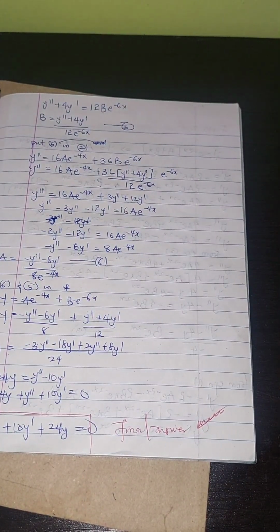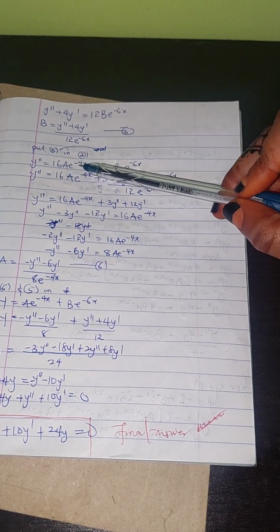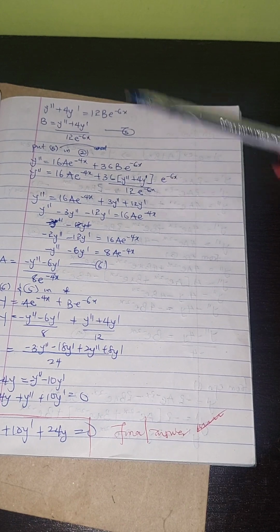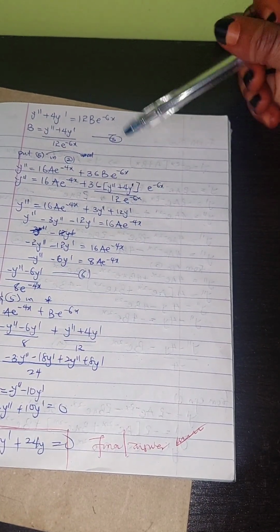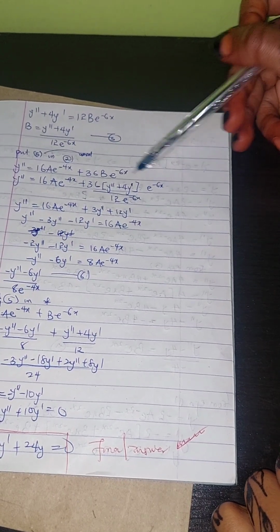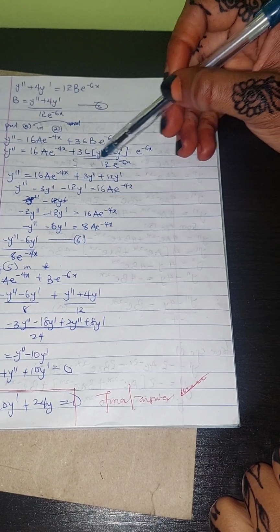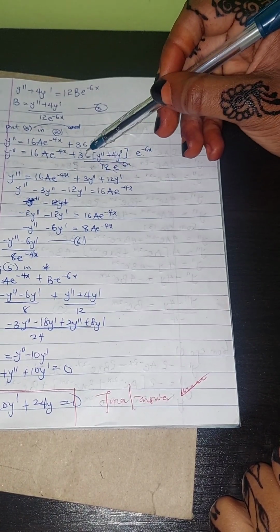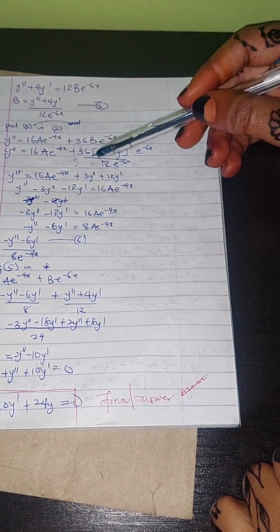So this is y prime prime minus equals 16a e raised to power minus 4x plus 36b, but I won't write b again, right? I'll just write the value of b, and the value of b is y prime prime plus 4y prime. I have my e raised to power minus 6x back. So here I can divide. So 12 here 1, 12 here should be 3. So I have 16a e raised to power minus 4x plus 3.